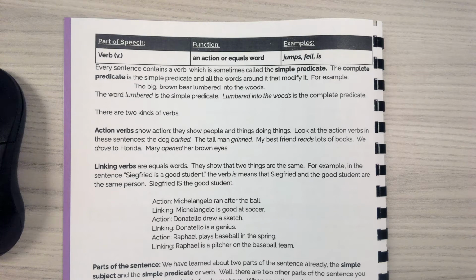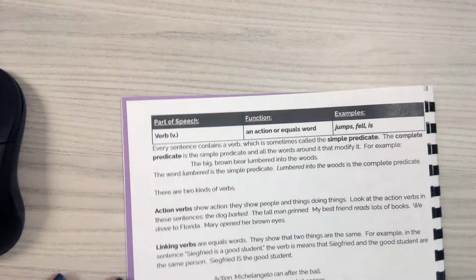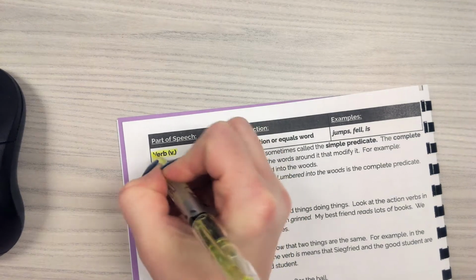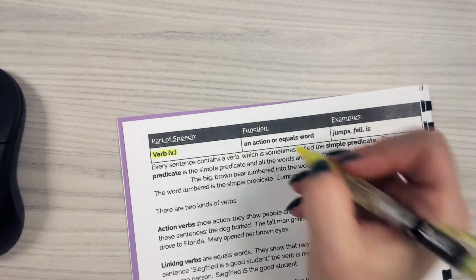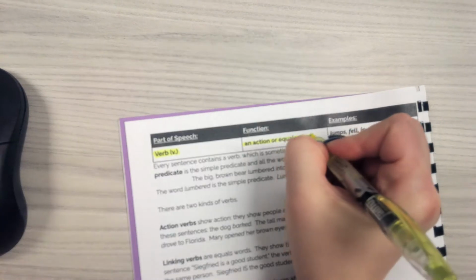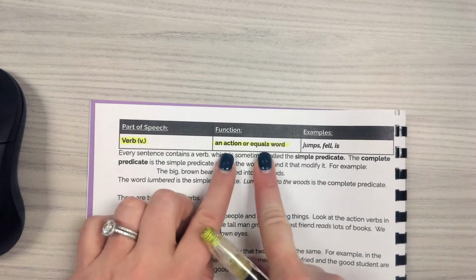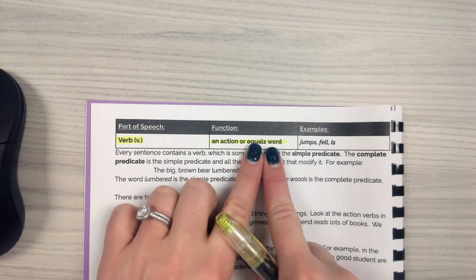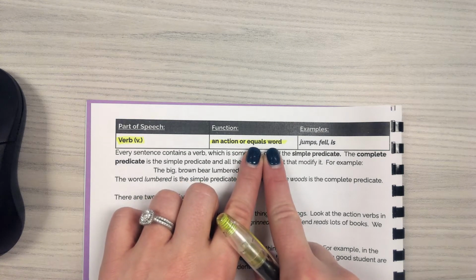Okay, here is our last parts of speech word for the day, and that is verb. So you know the drill. Let's go ahead and highlight verb. And a verb is an action or equals word. I think a lot of you probably know that verbs are action words, but it's also an equal word. We'll get to that in just a second.